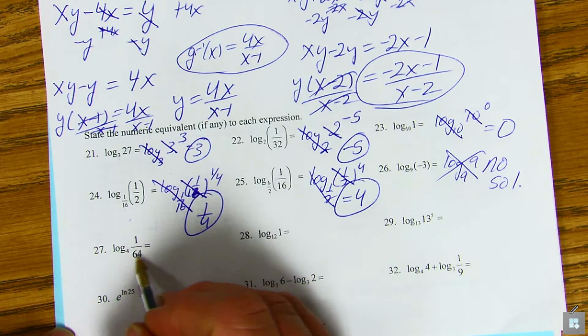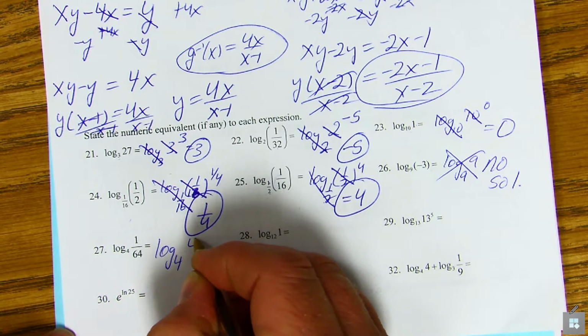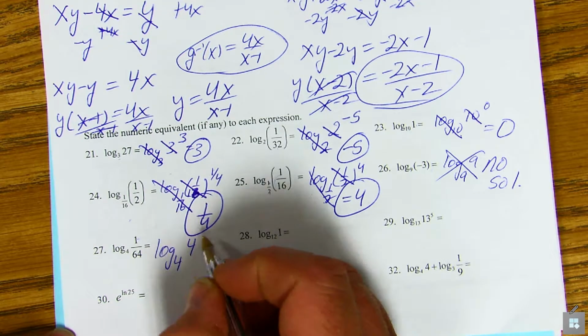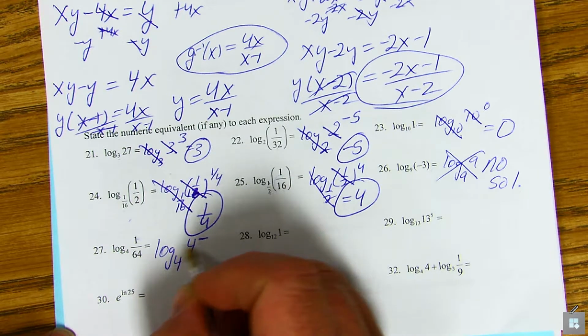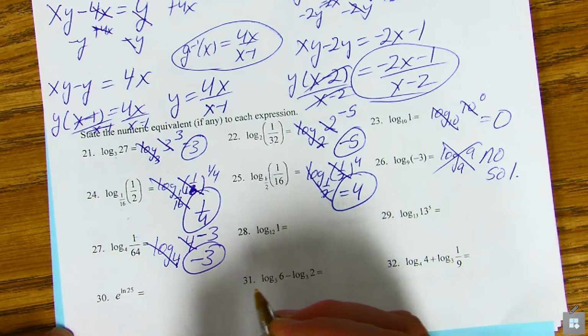Okay, log base 4 of 1/64. Can you write 1 over 64 as the base of 4? Hopefully so. First of all, to get the 4 to move down, it's got to be negative exponent. 4 to the power 64, that's 3. So my answer here is negative 3.